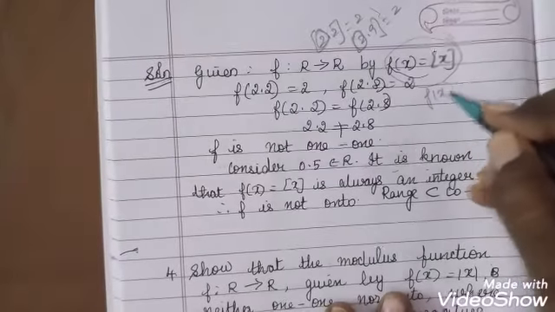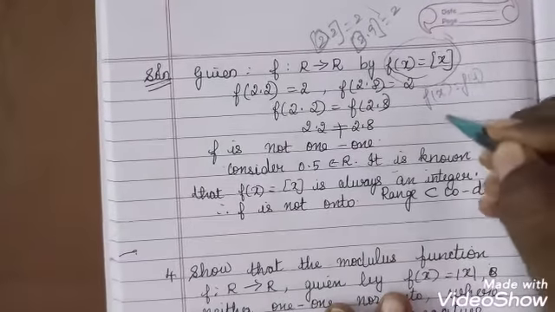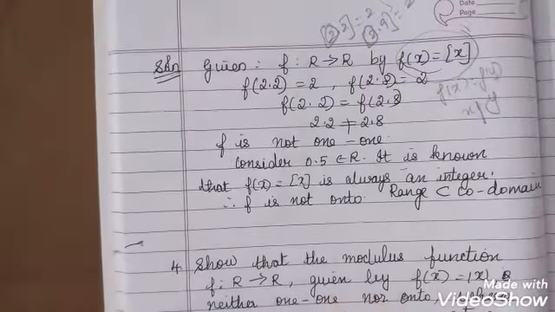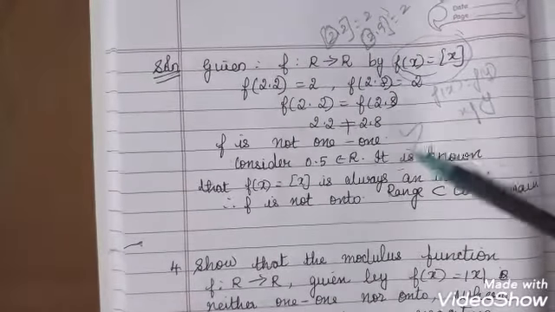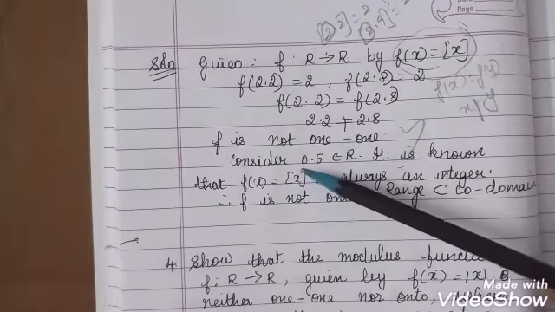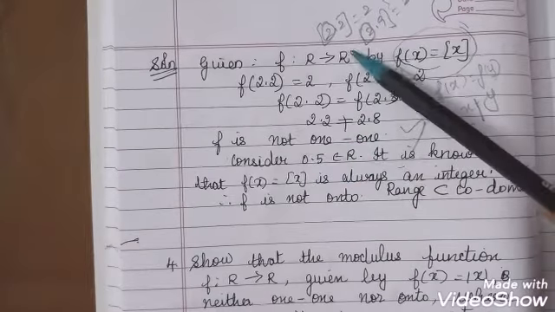It's like this. If f of x is equal to f of y, then I need to show that x is equal to y. But you have x not equal to y in this case, and therefore what can I say here? Your f is not 1 to 1. Got it? Now coming over to the next one, consider 0.5 as just a value.